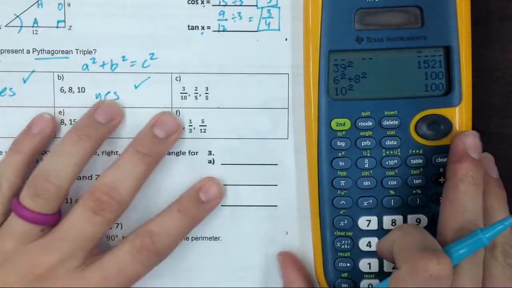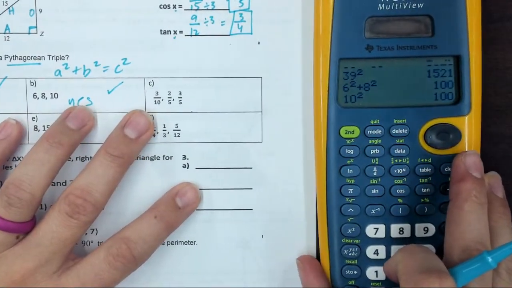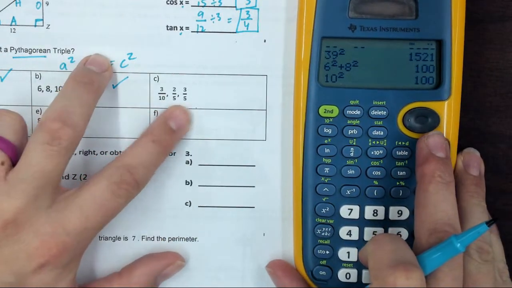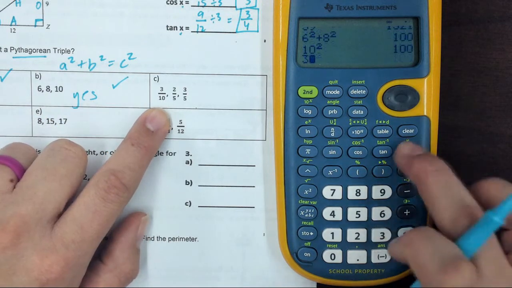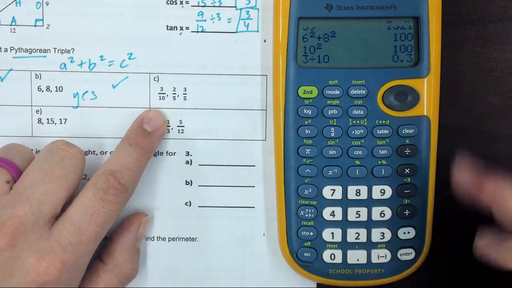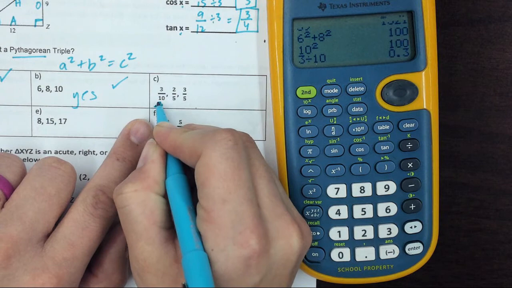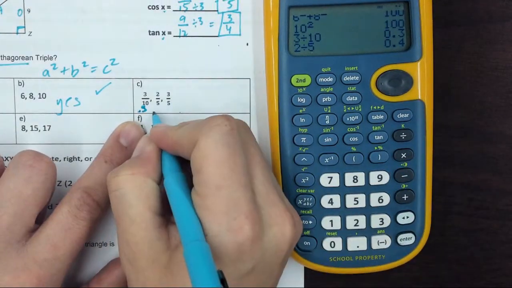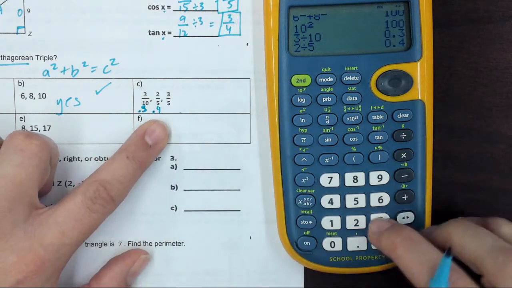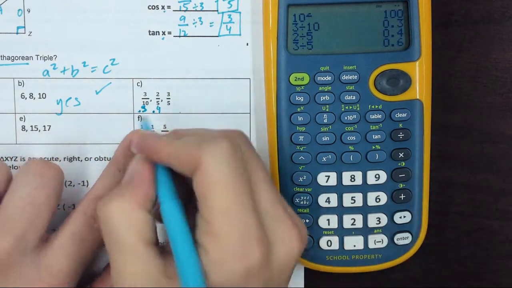Moving on, letter C. Same idea, you have to make sure you know which ones are the smallest in case they put them out of order. If you're not sure, you can always do 3 divided by 10, get an actual decimal. So this one's 0.3, if I didn't know that. 2 divided by 5 is 0.4, and 3 divided by 5 is 0.6.